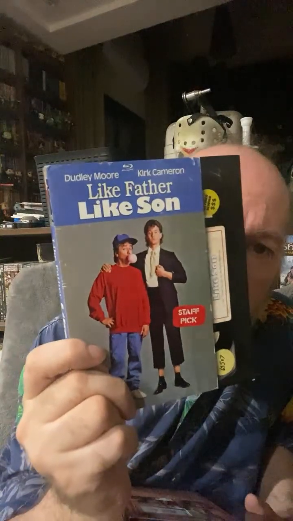So that's Like Father, Like Son with Kirk Cameron and Dudley Moore. And I love me some Dudley Moore. Kirk Cameron, yeah. Dudley Moore, awesome. And last but not least, and I got more of these, just don't have them here right now. Some are at the farm, stuff like that. Is one that I dug, and I know a lot of people didn't like this movie. And maybe it's just me, but I thought it was fun.